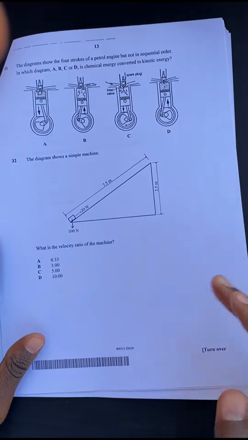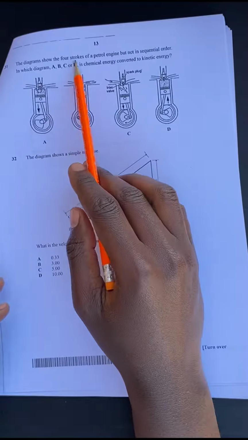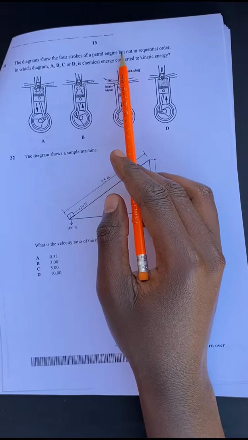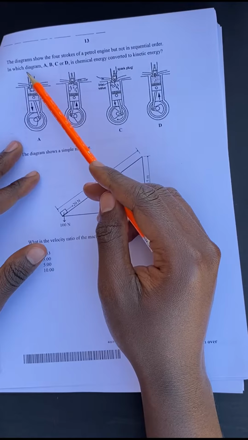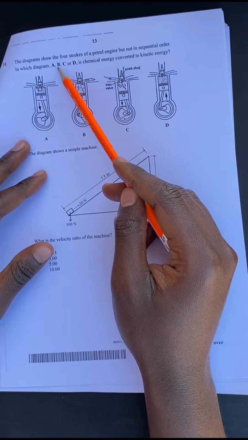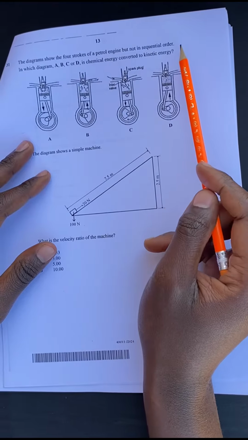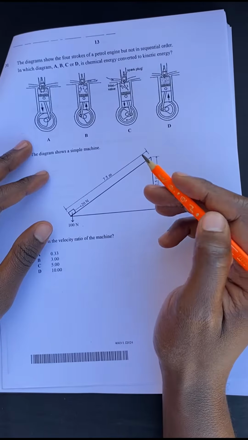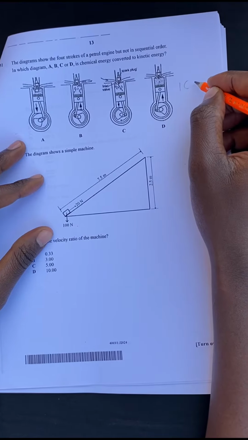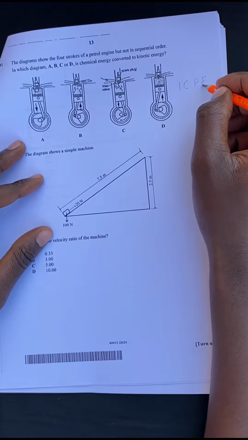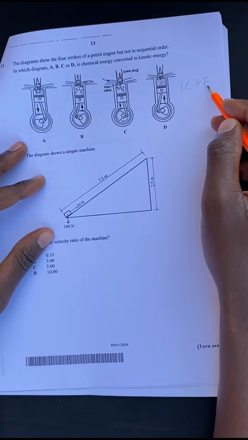Question 31, it reads, the diagrams show the 4 strokes of a petrol engine, but not in sequential order. In which diagram A, B, C, or D is chemical energy converted into kinetic energy? So for a petrol engine, we have 4 strokes, which you can summarize by the mnemonic ICPE, which is the inlet, compression, power, and the exhaust.